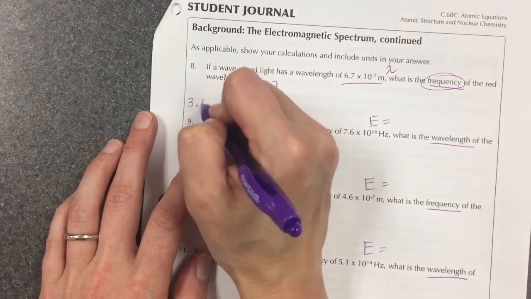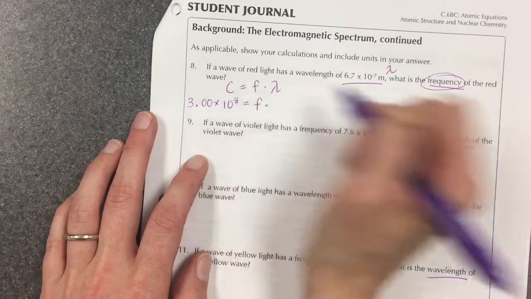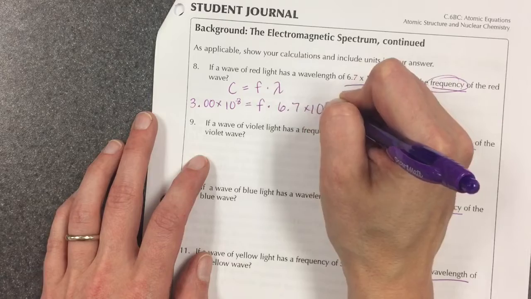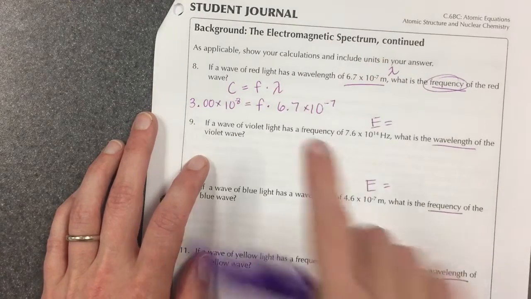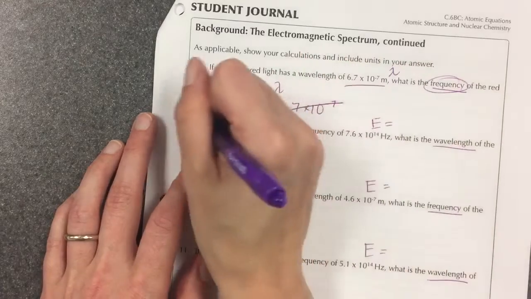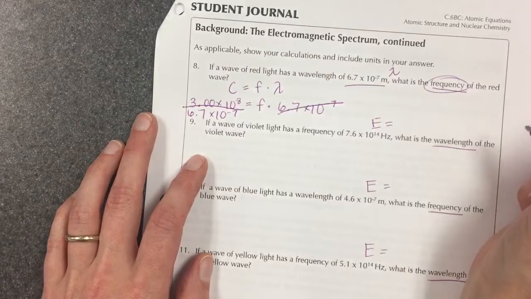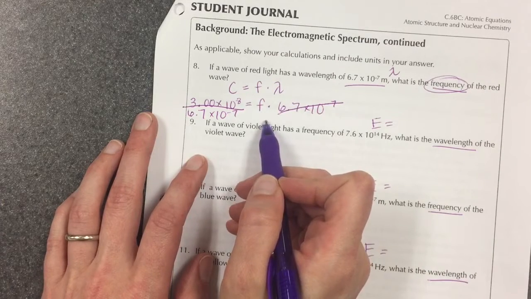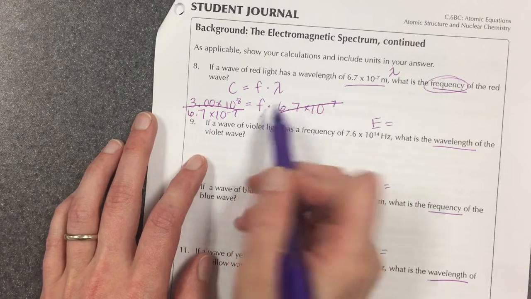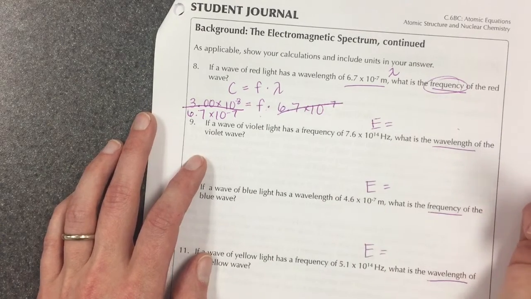C is 3.00 times 10 to the power of 8. Wavelength is 6.7 times 10 to the negative 7th. So one more time, we're going to move this over by dividing. So we're going to end up dividing by 6.7 times 10 to the negative 7th. And that'll give us frequency. Okay? Once we have that frequency, we can take that value and multiply it by Planck's constant to get energy. So you need to be able to calculate energy as well.